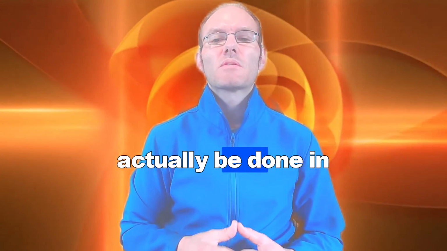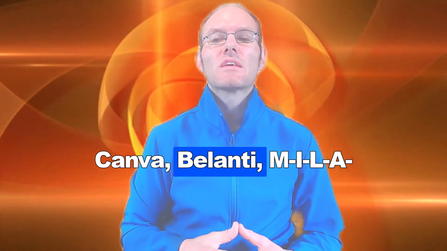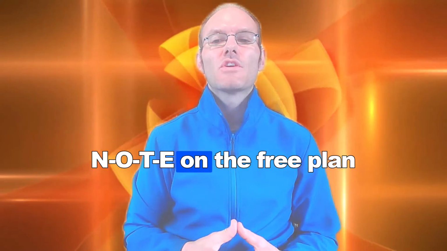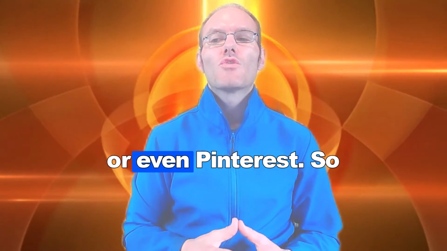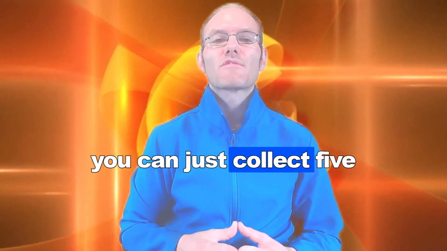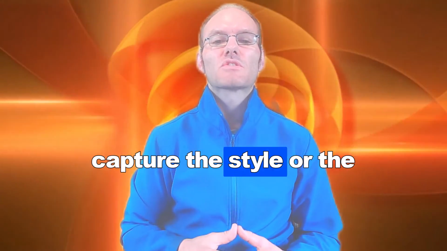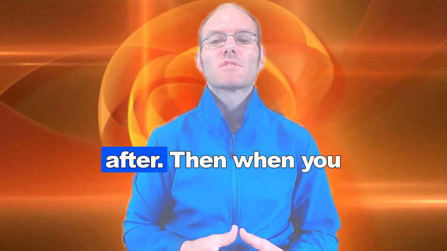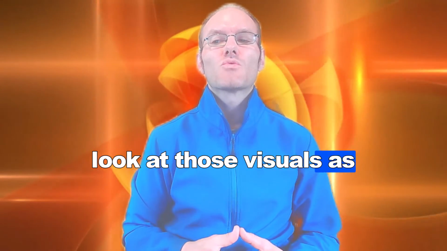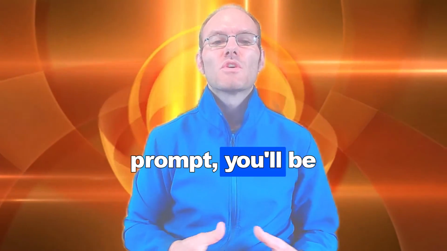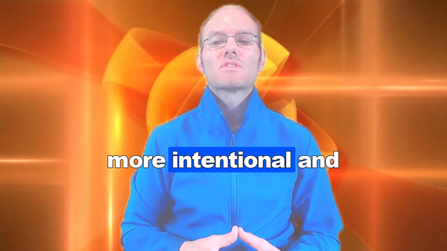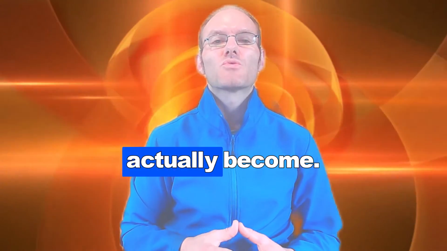Now this can actually be done in Canva, Milanote on the free plan, or even Pinterest. So you can just collect 5 to 6 images that capture the style or the mood that you're going after. Then when you look at those visuals as you write your AI prompt, you'll be surprised at how much more intentional and creative your AI results actually become.